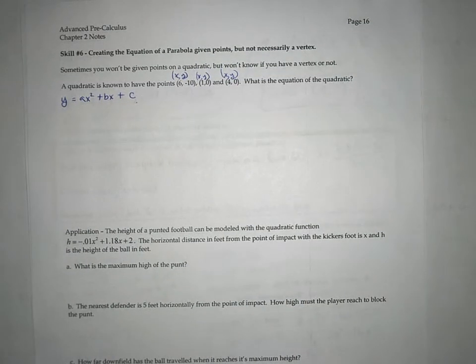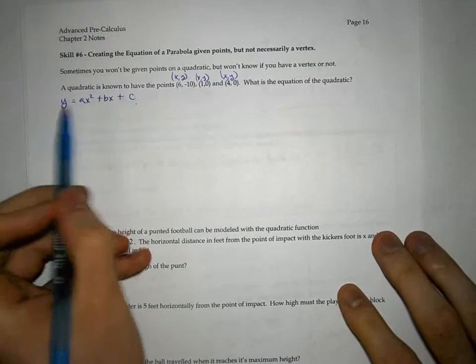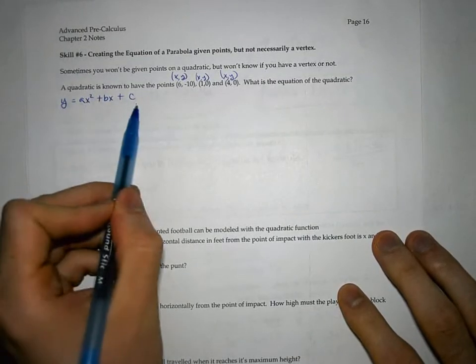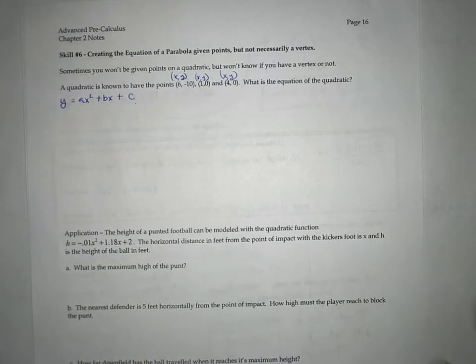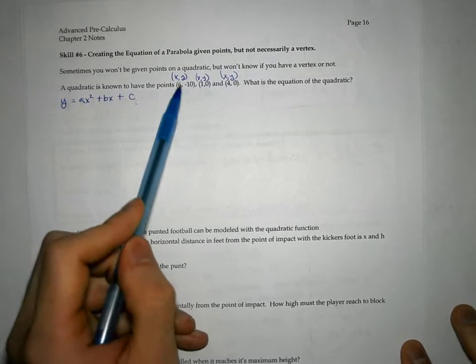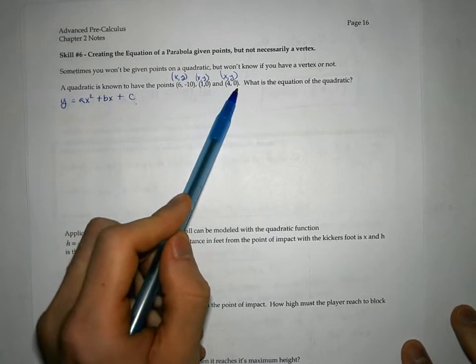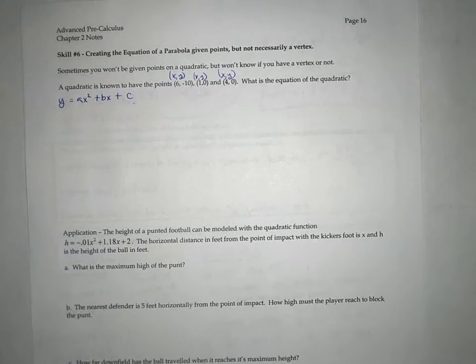So I'm going to give you a big picture here first, and then we'll go into the steps. What we're going to do is take this equation, y equals ax squared plus bx plus c, and create 3 separate ax squared plus bx plus c equations. One for the first point, one for the second point, and one for the third point. So that's going to be our first step.